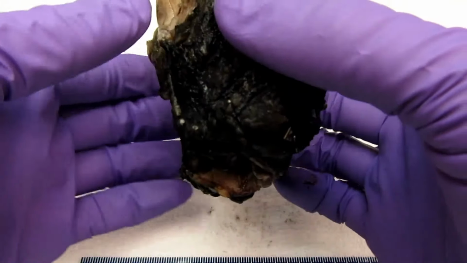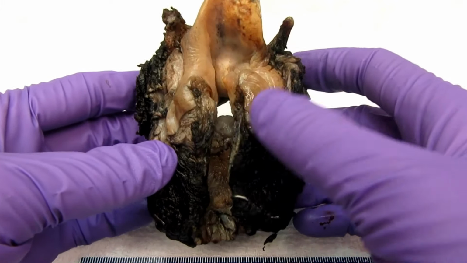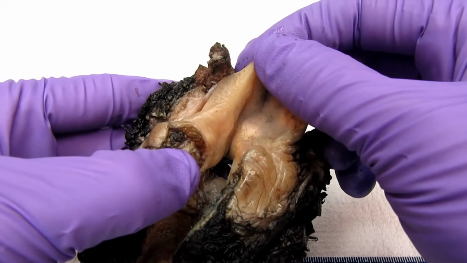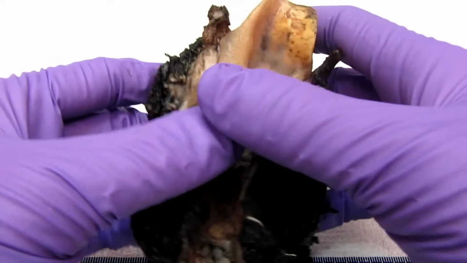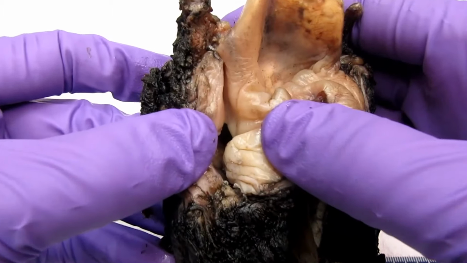Now we're flipping our specimen over to the posterior aspect, where we can get a better look at our laryngeal mucosa, our aryepiglottic folds, and our piriform sinus, which also appears to have a defect in it.